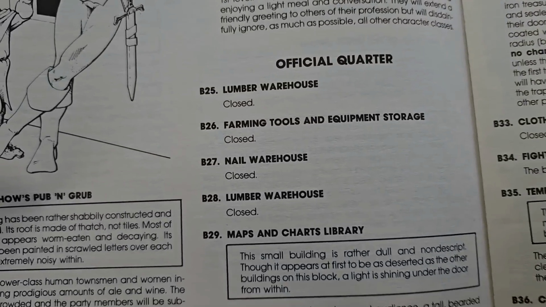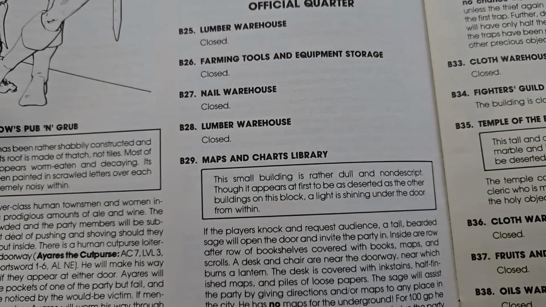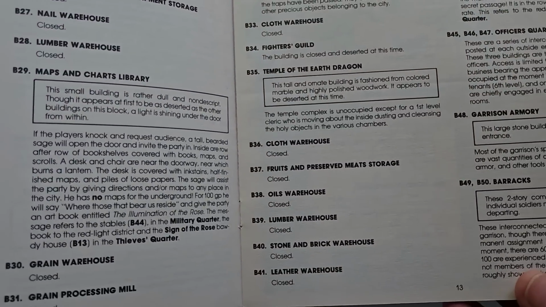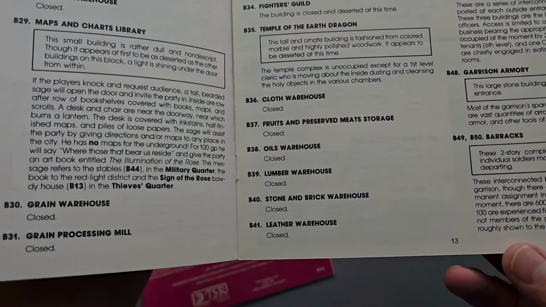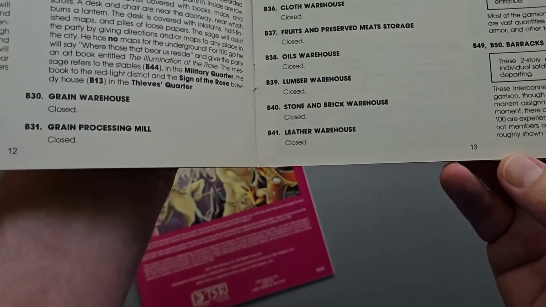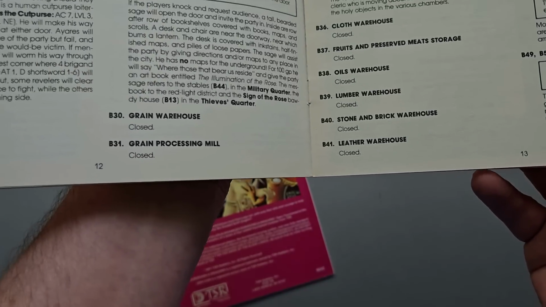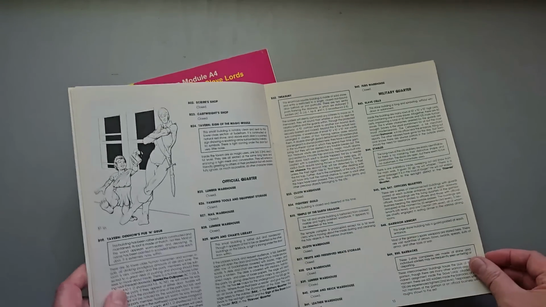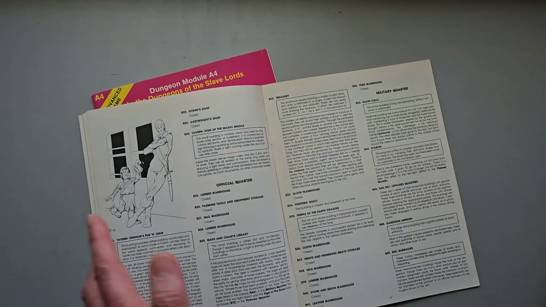The official quarter, lumber warehouse, farming tools and equipment storage, nail warehouse, lumber warehouse. Okay. Cloth warehouse, fighters guild, temple of the earth dragon, cloth warehouse, fruits and preserved meat stores, oil warehouse, lumber warehouse, stone and brick warehouse, leather warehouse, grain warehouse, grain processing, all closed. So it's like they put this cool city in here and then they didn't detail it at all.